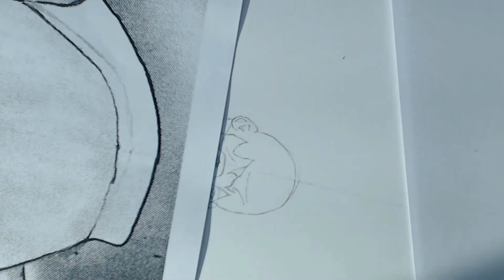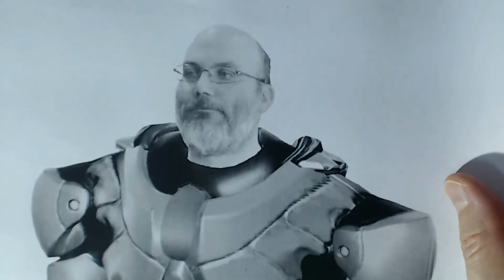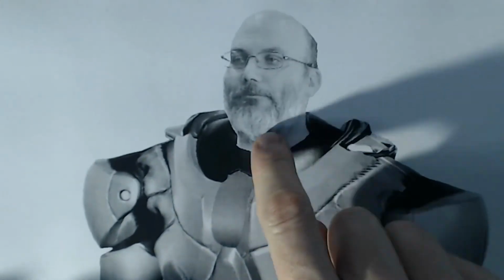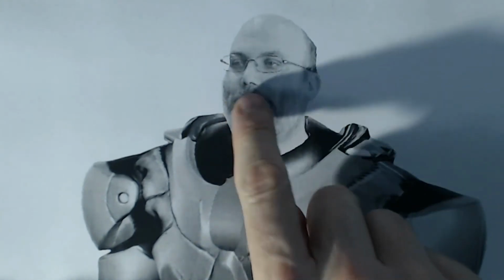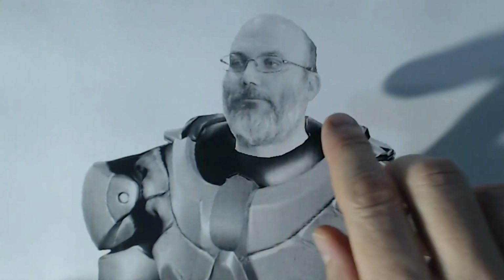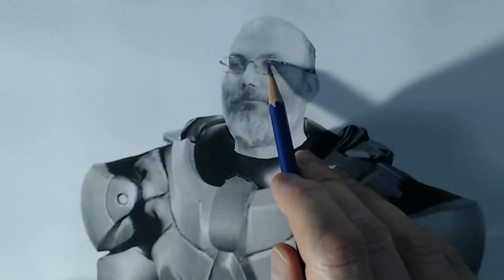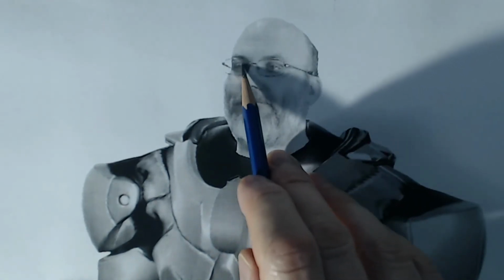I mean, let's look at the photo here. This is going to be his beard and everything. So there's no precise line here. As you see, none of these things are precise lines that I'm drawing on here. The closest is this little fold on the top of the eye here.